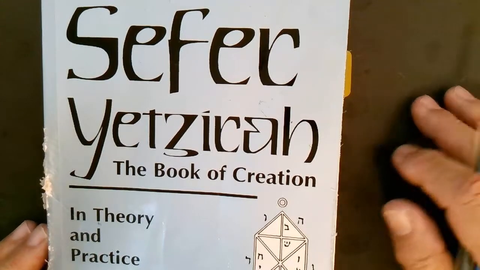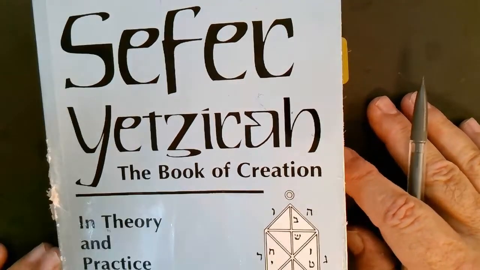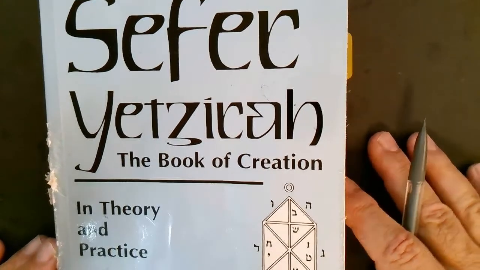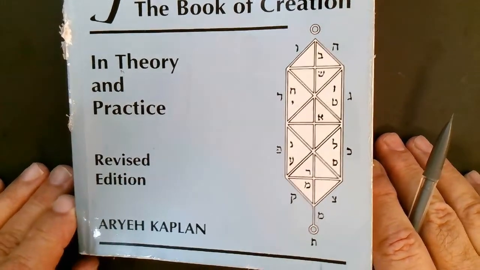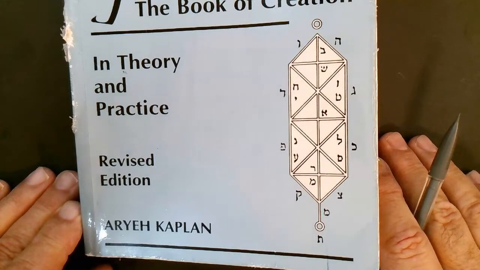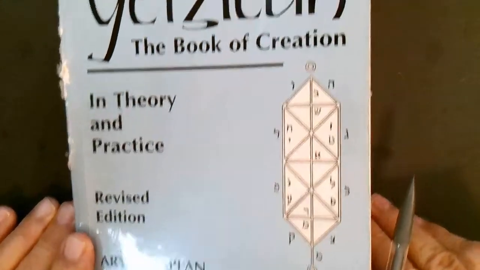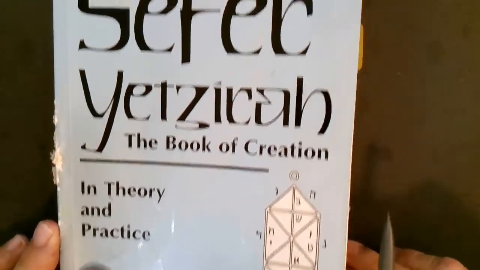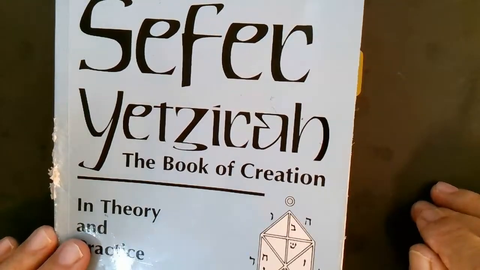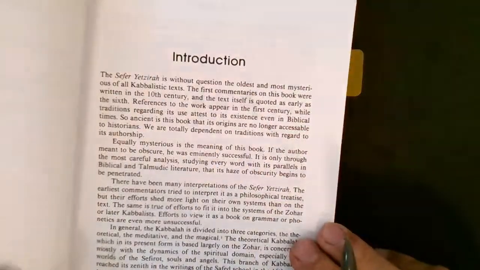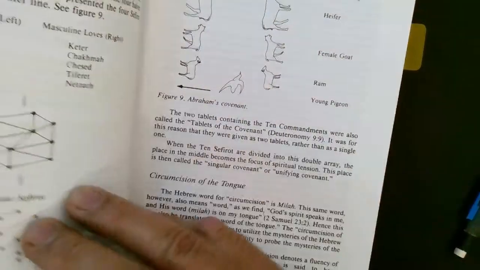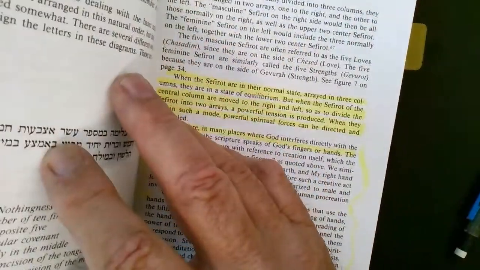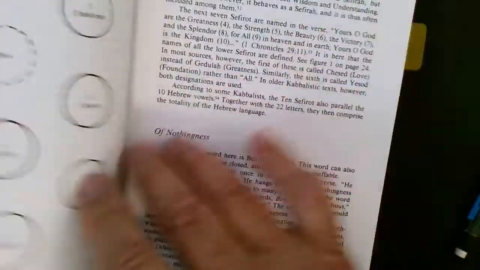I have some drawings in this book, the Sefer Yetzirah, which is really heavy stuff. In theory and practice, he says, revised edition by Aryeh Kaplan. This is like 30, 40 years old because Aryeh Kaplan's gone a long time now. But what a genius, and it's really beyond me. A lot of this I'd really like to have a chavrusa to go through it with me. But there's a few drawings in here. That's the reason why I want to come over here. Let's get to the beginning and how I did this.